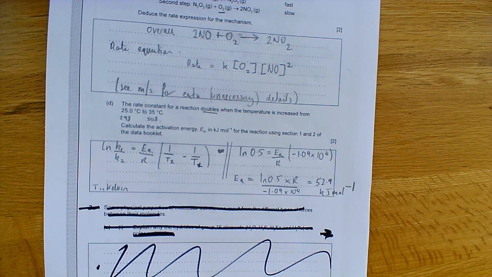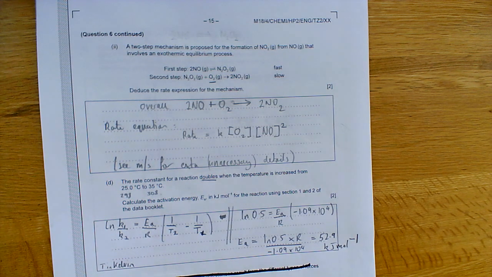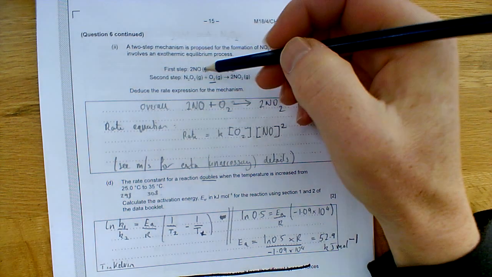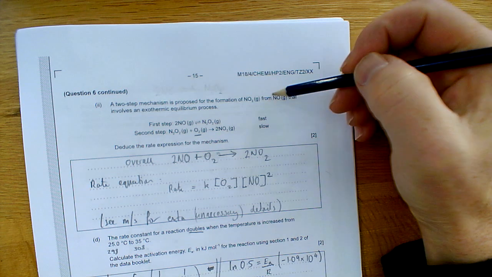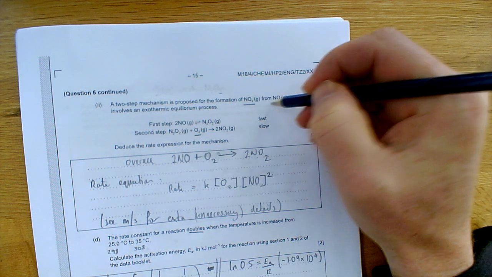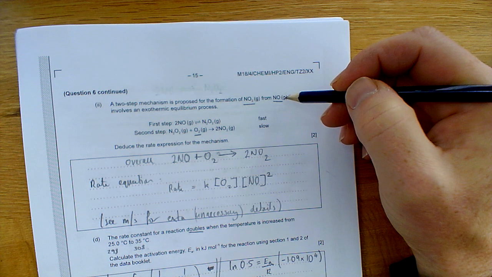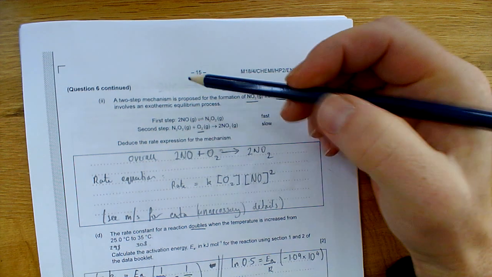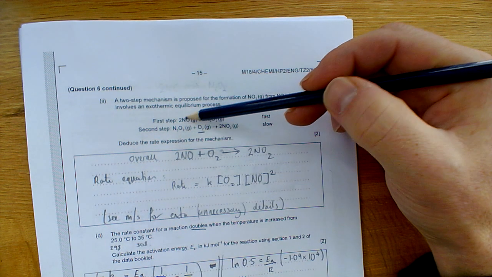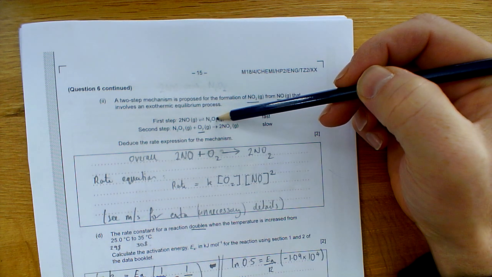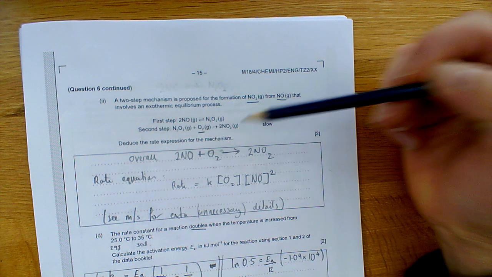Okay, the rest of question 6 is over here, and there's some tricky questions here, I think. So, you're told there's a reaction which involves the formation of NO2 from NO, and that obviously involves the addition of oxygen. It proposes a mechanism for that, where 2 lots of nitrogen oxide turn into this intermediate N2O2, which then gets oxidized with oxygen to 2 lots of NO2.